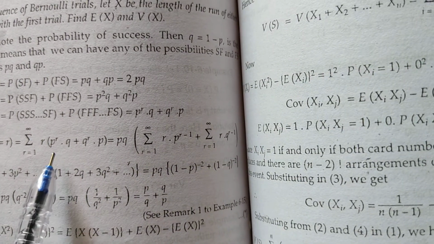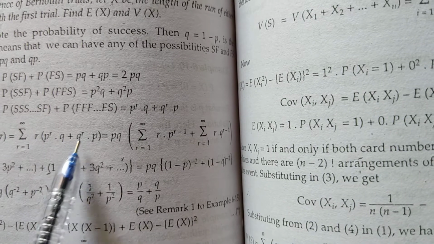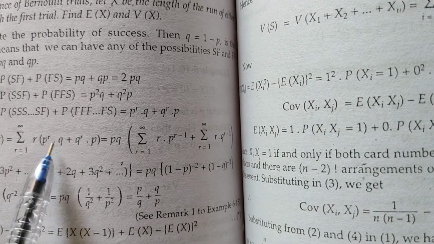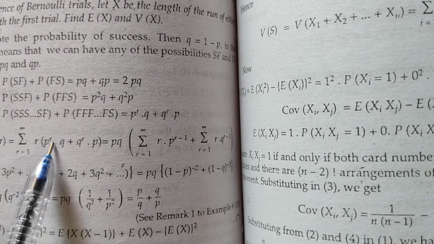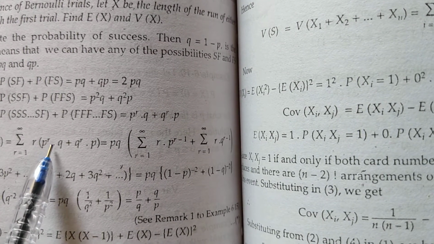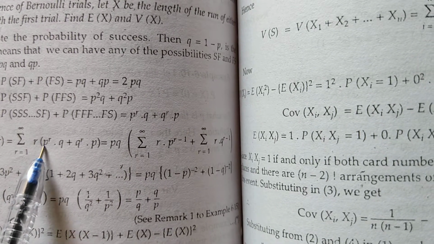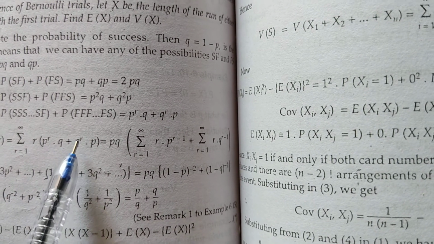You understand how we took PQ out from this and from this. If you want to take P, actually P is not there, so what you need to do is P divided by P, which is 1 only. So P by P, you took PQ out and divided by P. That P is nothing but P power r minus 1. Here also the same, Q power r minus 1.